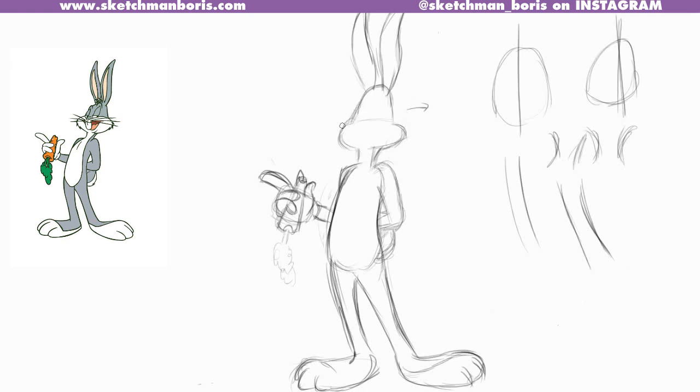Maybe the head is too small. Yep, there you go. I'm just going to turn this layer blue so that when I'm inking, I don't get confused with the lines that belong to this layer, the pencil layer and the ink layer. So yeah, starting with the head is always a good idea.